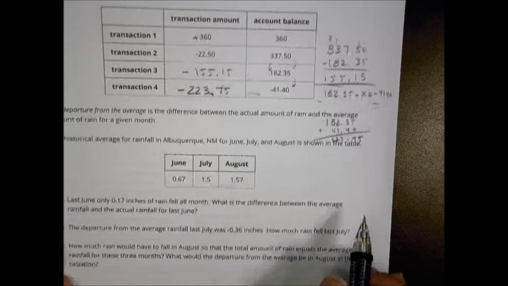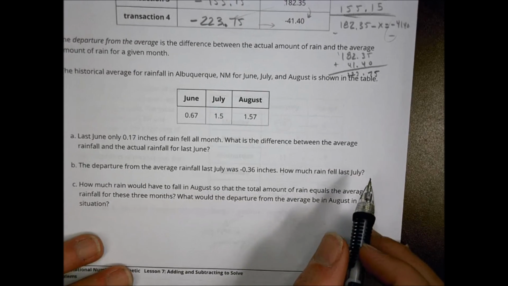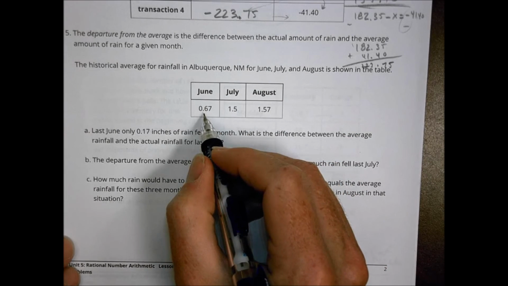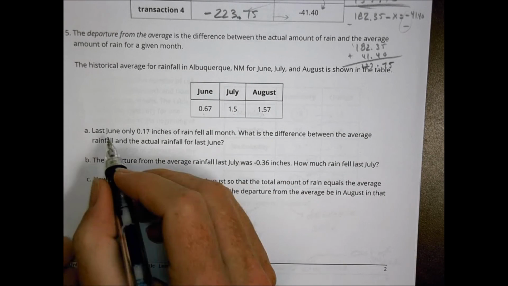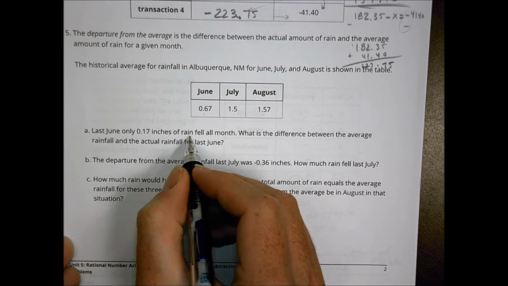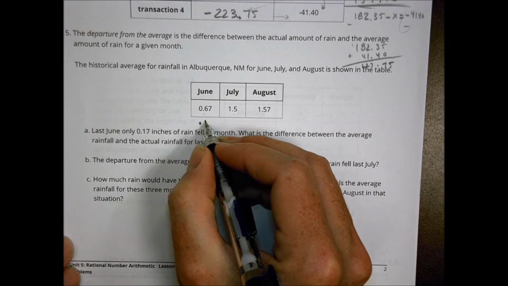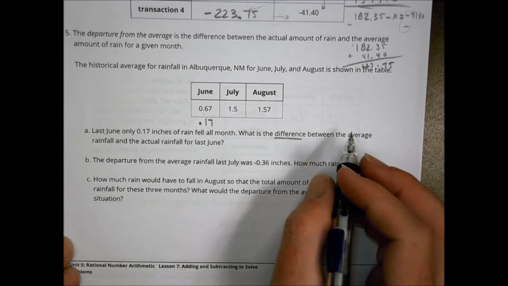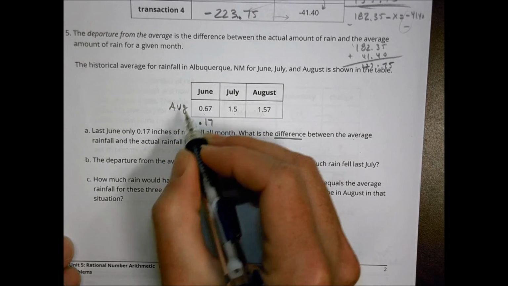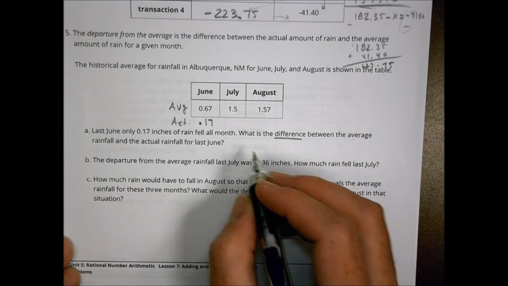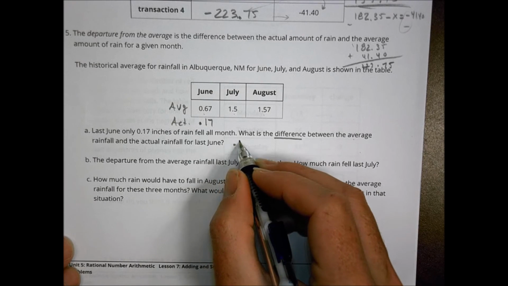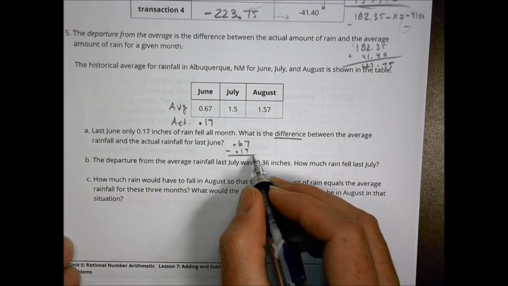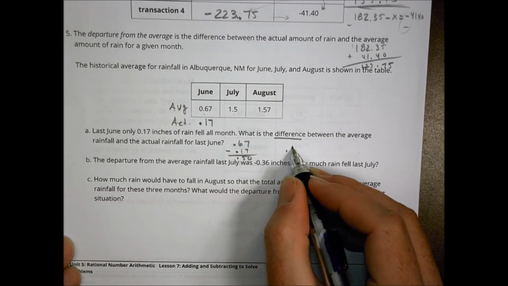And our last one, all right, last one's interesting. Here we go. We have the historical rainfall average for Albuquerque, New Mexico in June, July, and August. This is a table. So this is how much it rains normally each of those months. Last June, only 0.17 inches of rain fell all month. What's the difference between the average rainfall and the actual? So the difference between the average and actual, average was 0.67 minus our actual 0.17 is going to be 0.50. So our difference is 0.50.